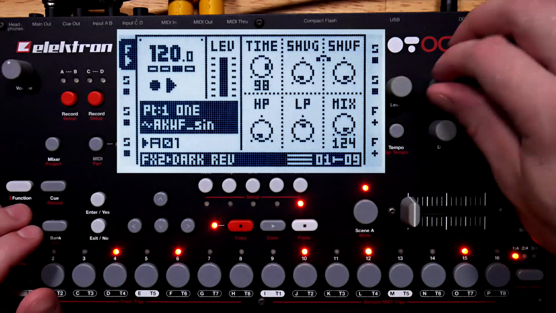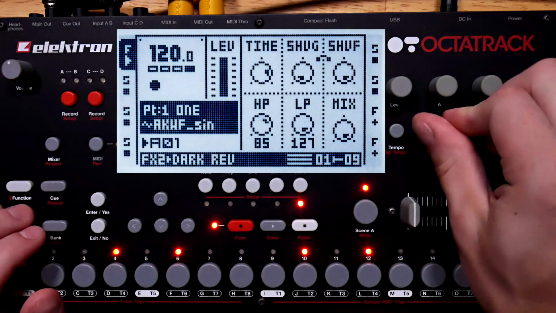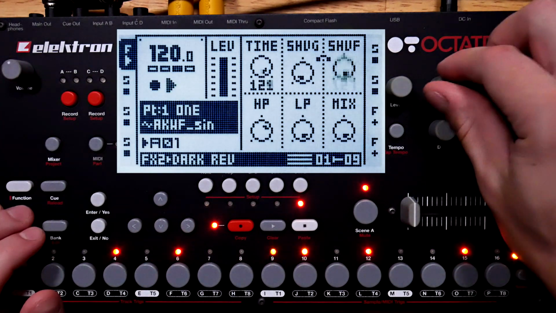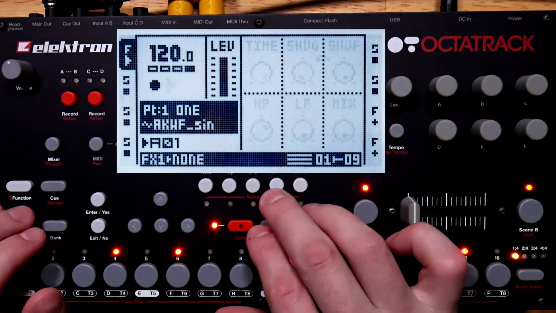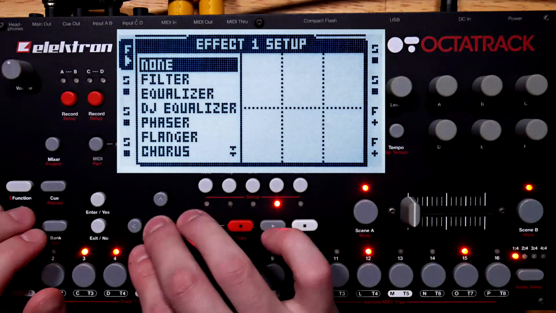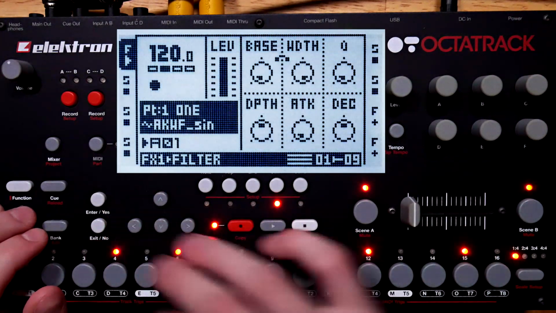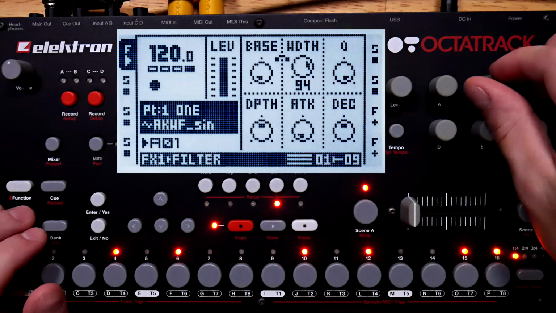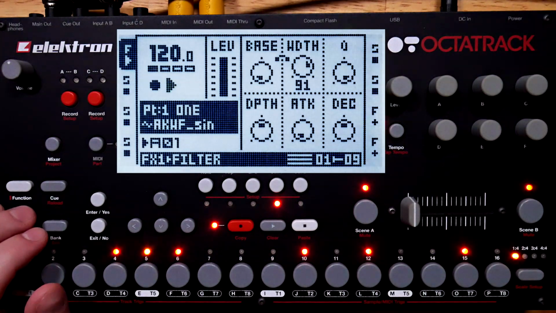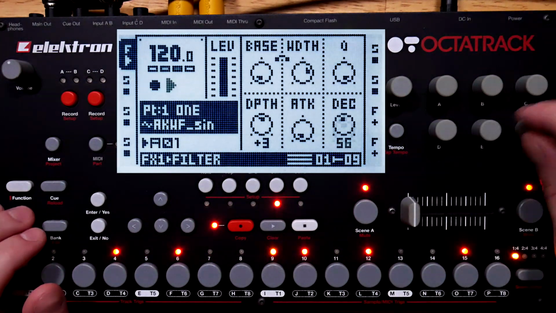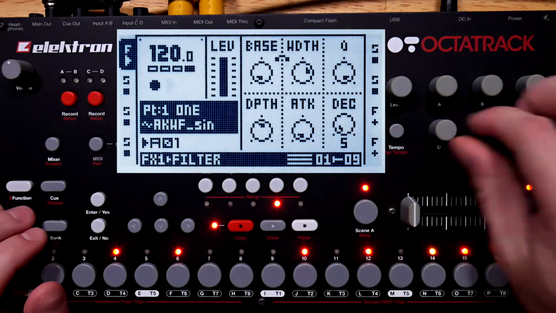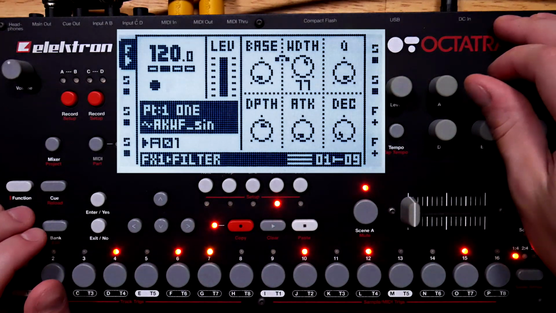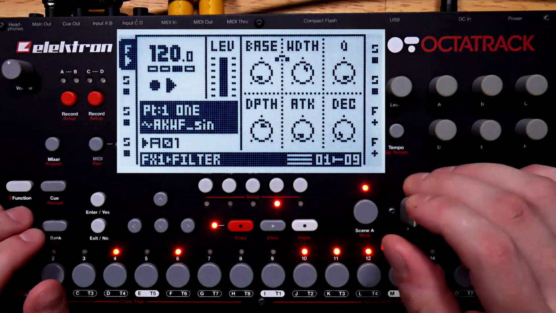With the low-pass filter wide open and the shelving frequency at maximum, as I turn up the time value, you can hear some high frequency build up. I'm going to put a filter into the first effects slot to get a bit more movement in this sound and add an additional frequency. There we go. That's a bit more for the reverb to work with.